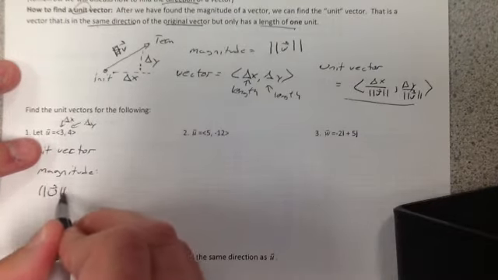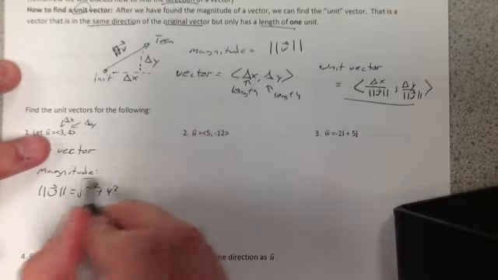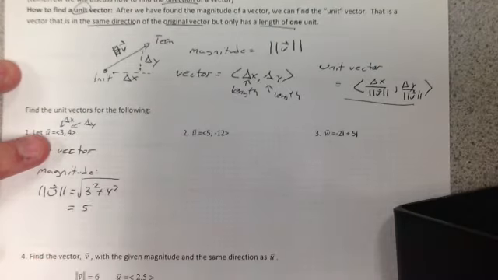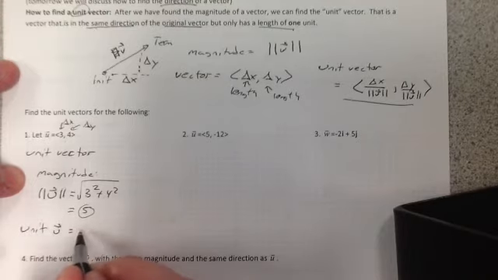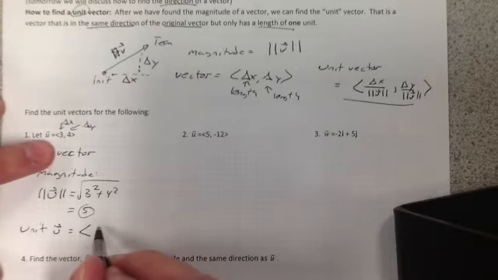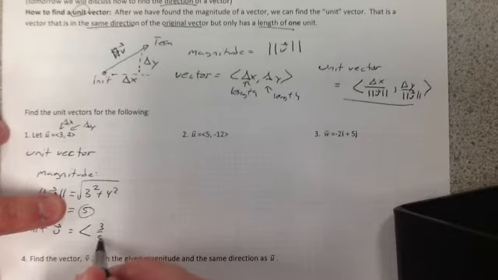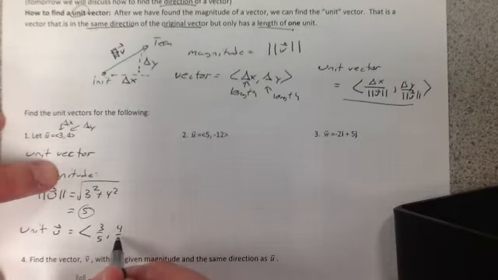The magnitude of u equals the square root of 3 squared plus 4 squared, so we get 5. That's the length. So to get the unit vector of u, we're going to take the original vector, 3, 4, and divide it by its magnitude.